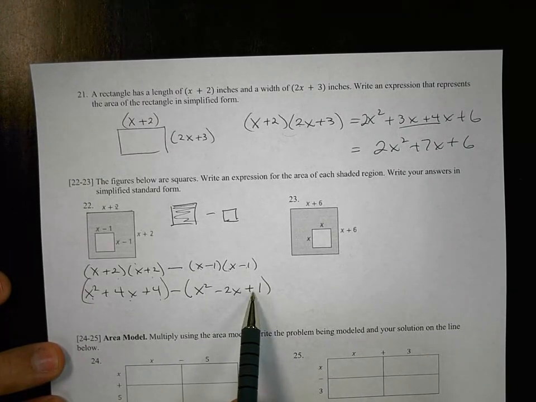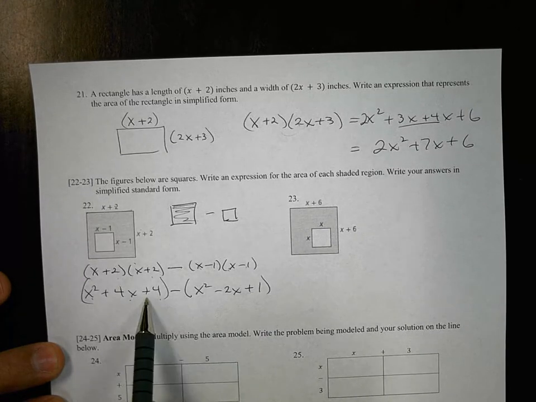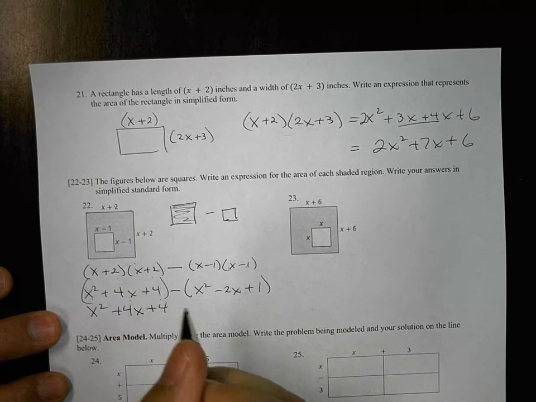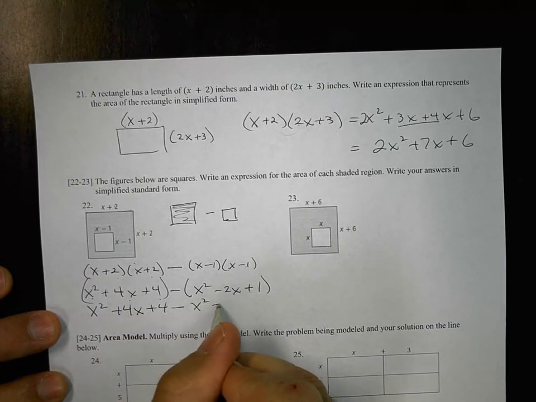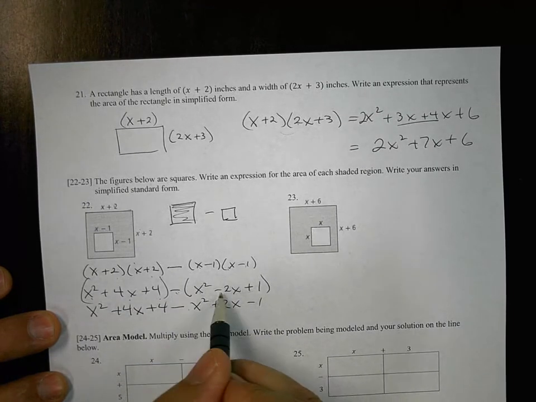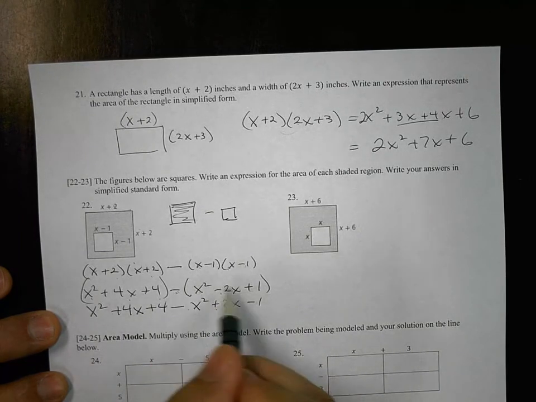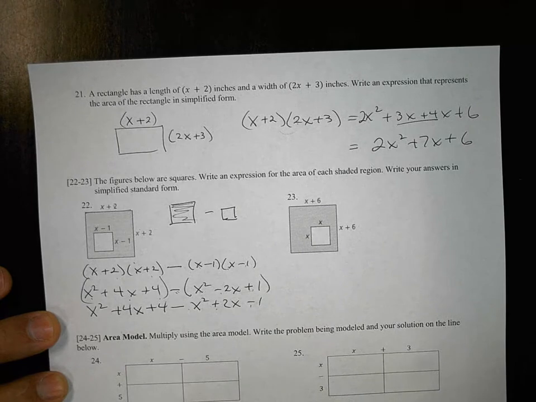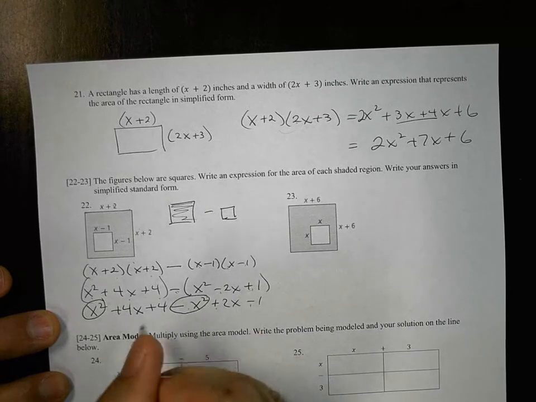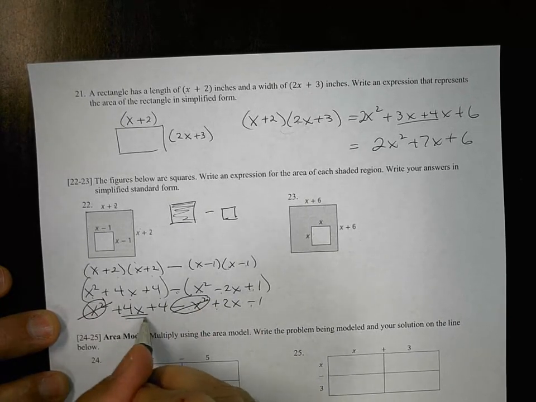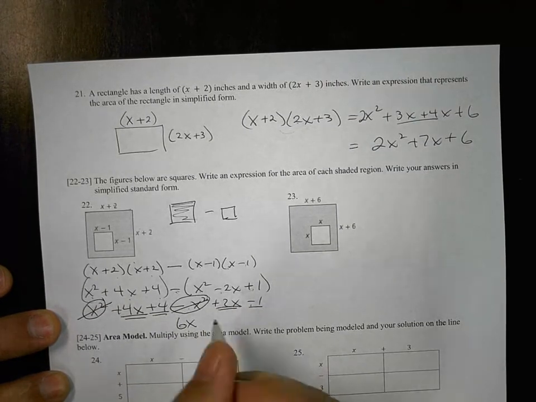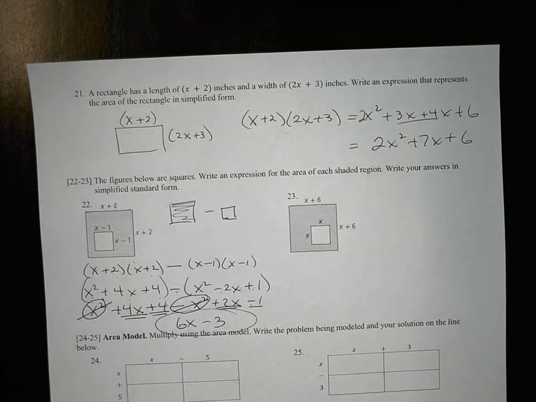This is the area of the non-shaded region. So we have to subtract this from this, which means x squared plus 4x plus 4 minus x squared plus 2x minus 1. Negative 1 times 2x is negative 2x. Negative 1 times negative 2x is positive 2x. Negative 1 times positive 1 is negative 1. All right, now we're ready to combine like terms. X squared plus negative x squared, it just cancels out. 4x plus 2x is 6x, and 4 minus 1 is 3. So that is the area of the shaded region.